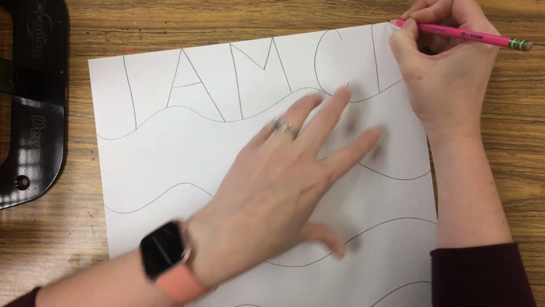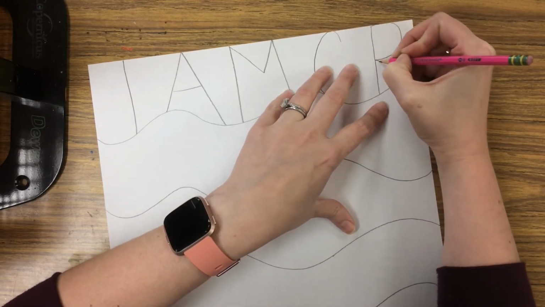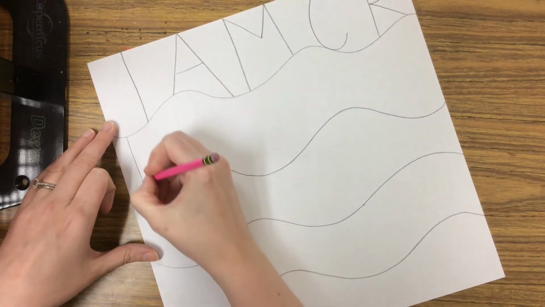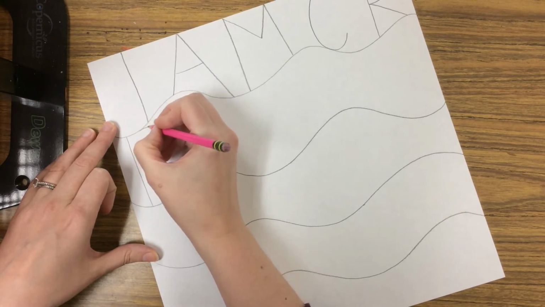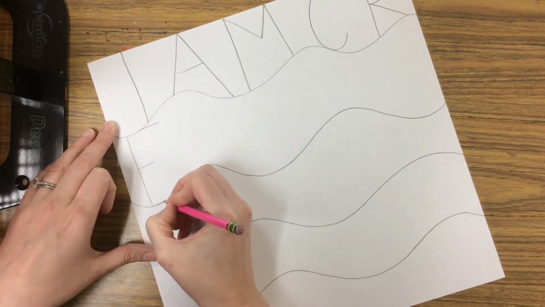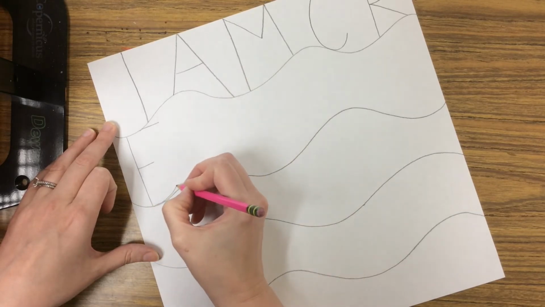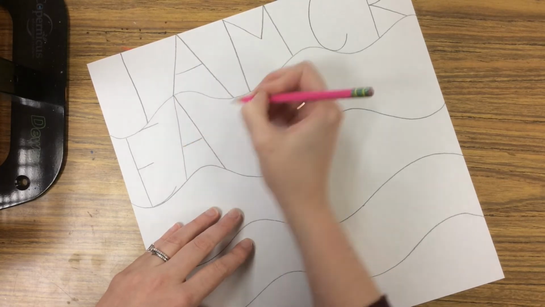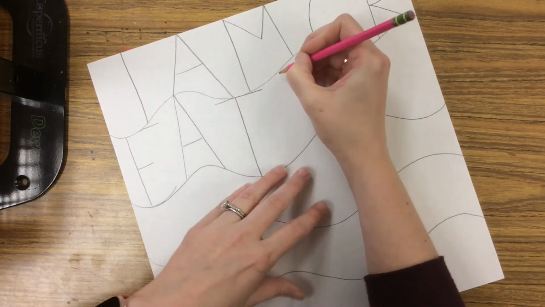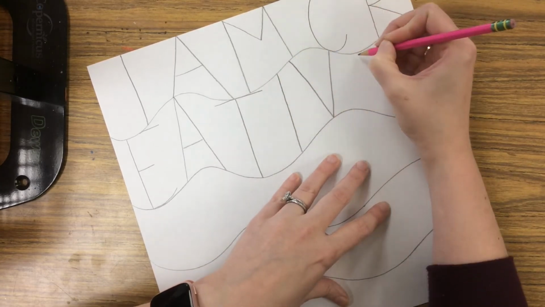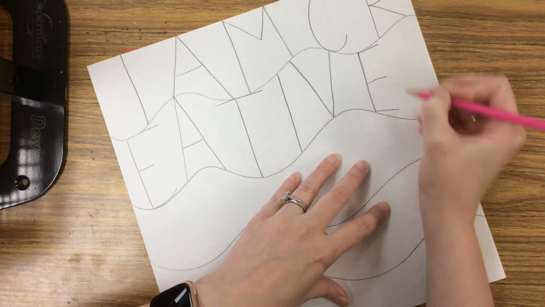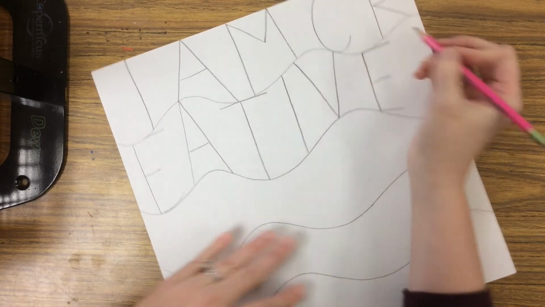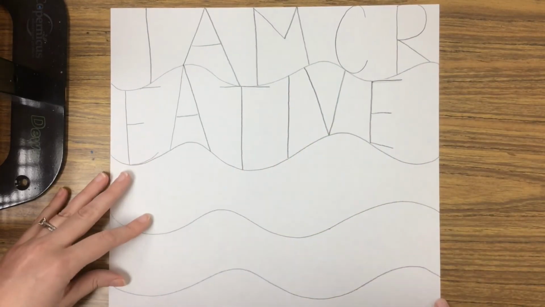Creative, so CR, and when I run out of space, I can just keep doing this word until I finish it. So I'm going to start here now with my E. Okay, and so now I have I am creative, and I'm going to keep filling this with words until I run out of paper.